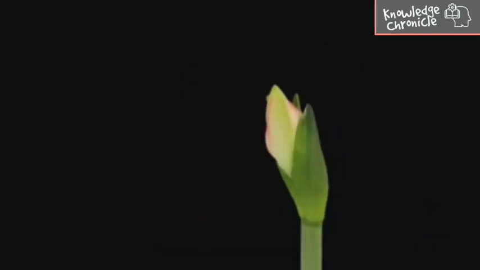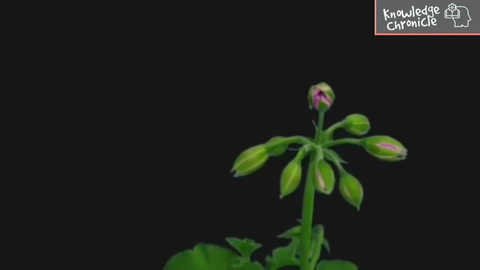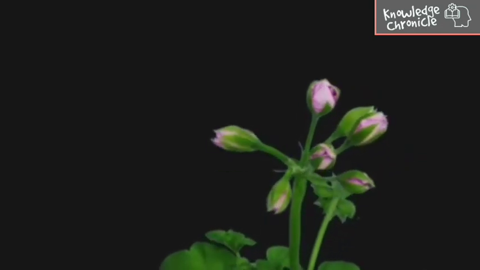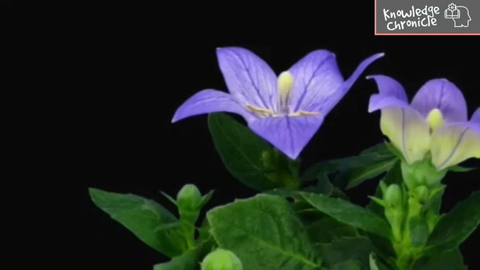Let's talk about estivation, or the arrangement of sepals and petals in the bud. Valvate, margins just touch, for example, calotropis. Twisted, margins overlap in one direction, for example, China rose. Imbricate, margins overlap randomly, for example, cassia. Vexillary, a specific arrangement seen in pea and bean flowers.